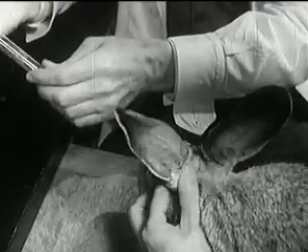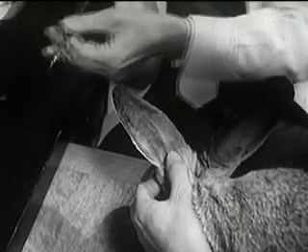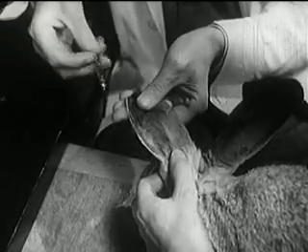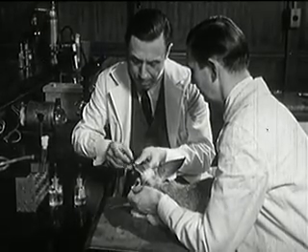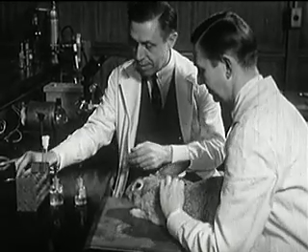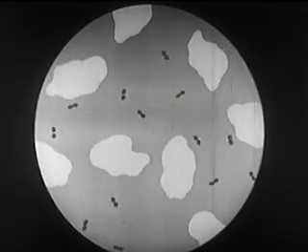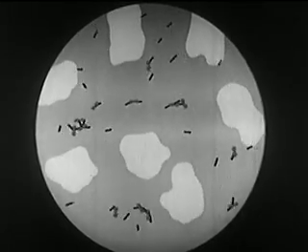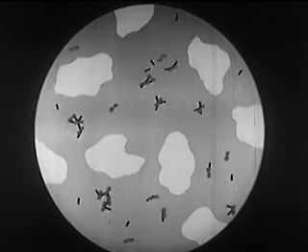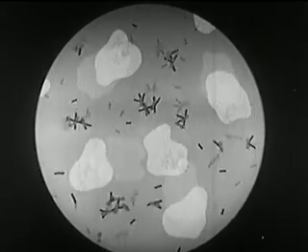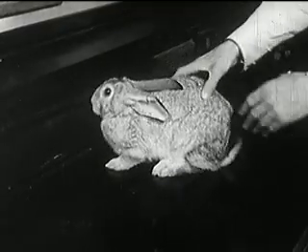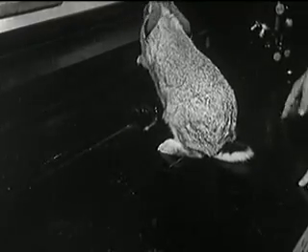Now let's see how this vaccine, made from dead germs, works when injected into a live animal. The effect would be the same in a human patient. In the rabbit's bloodstream, the dead germs, shown as pairs of ovals, stimulate the formation of antibodies. As additional injections are given, more and more antibodies form and combine with the germs, which are then removed by the white cells. This rabbit has now developed active immunity to pneumococcus infections.